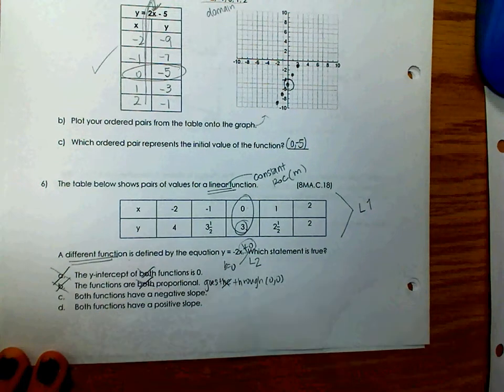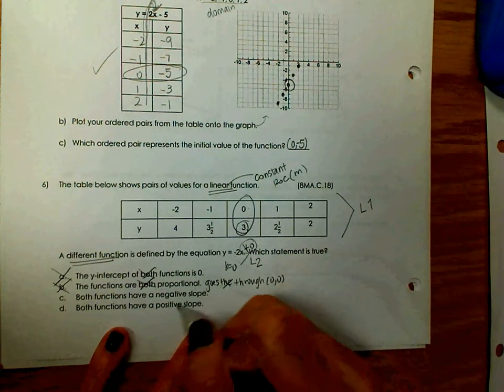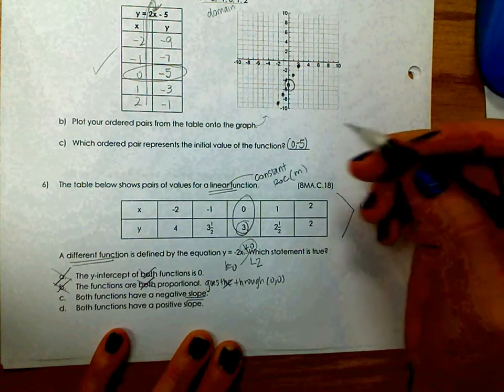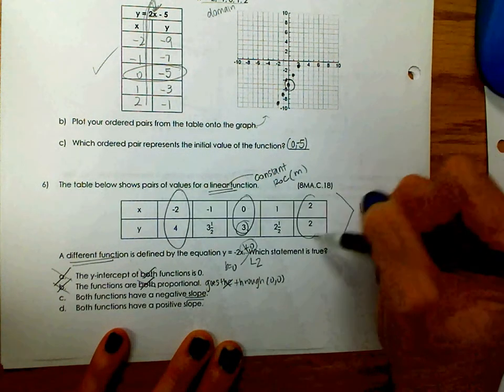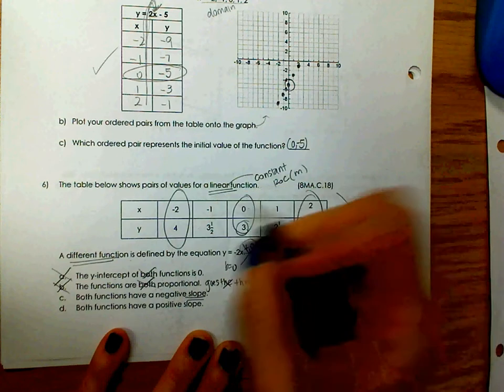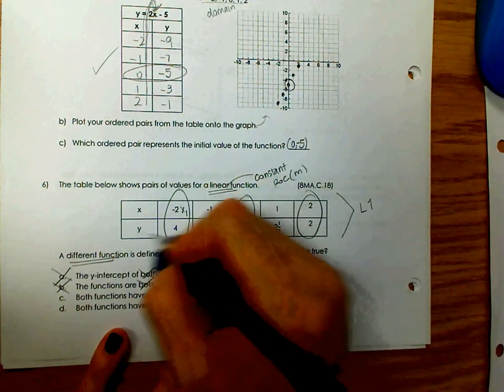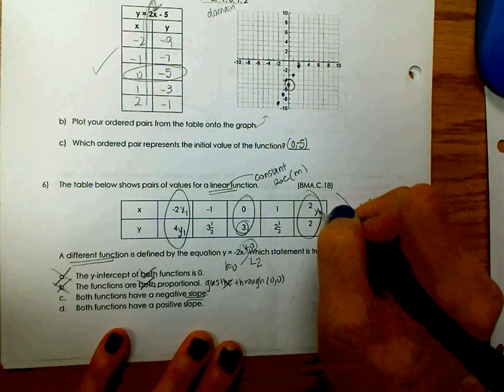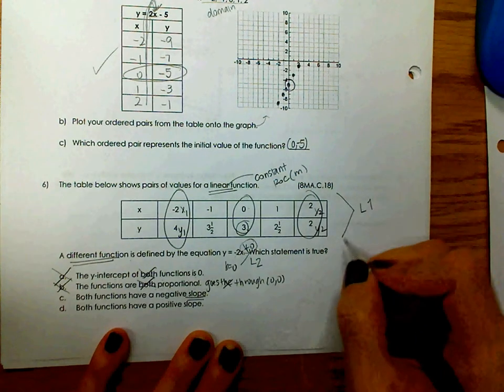Okay, both have a negative slope. Let's see. Okay, line 2 has a negative slope. Now we're going to have to figure out the slope here, so I'm going to pick 2 points. I'm going to pick these and these. Okay, so let's say this is my x1, then this has to be y1, x2, y2. So let's find the slope of line 1.